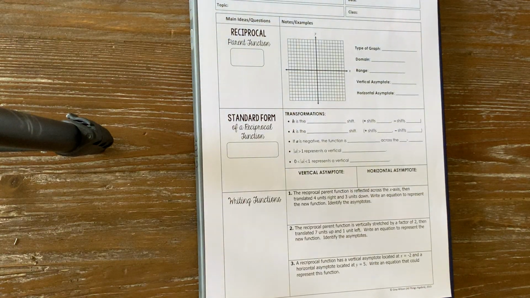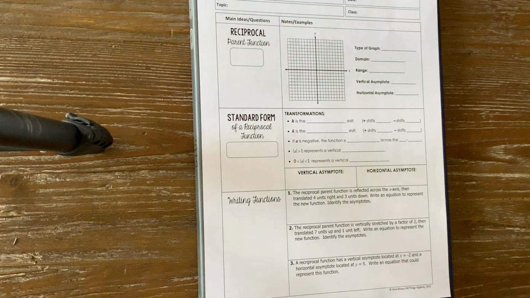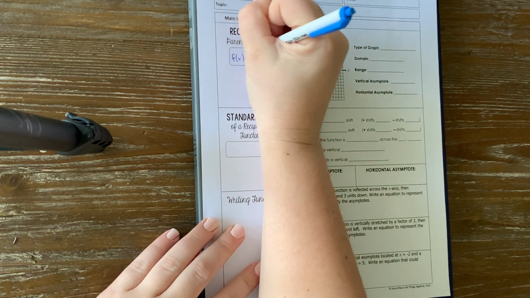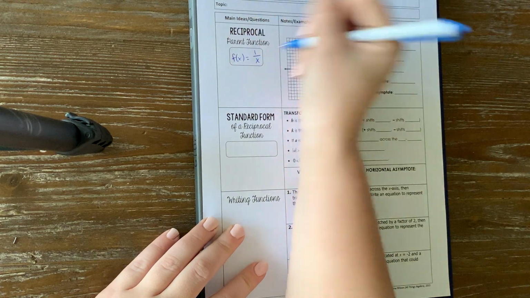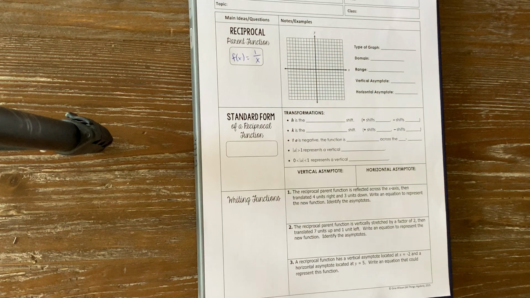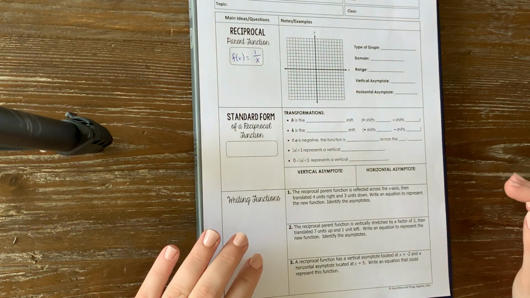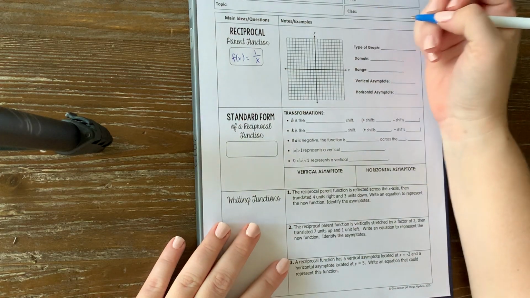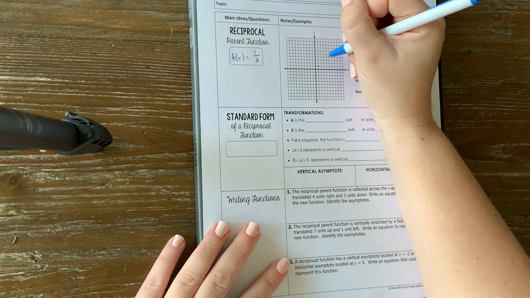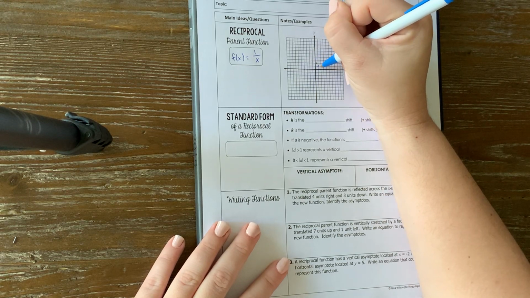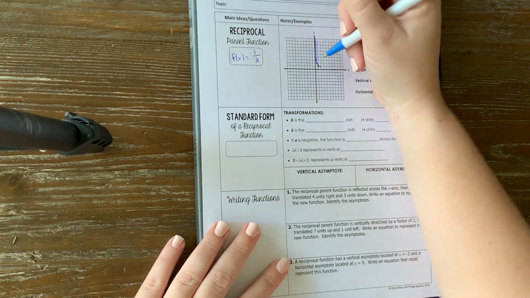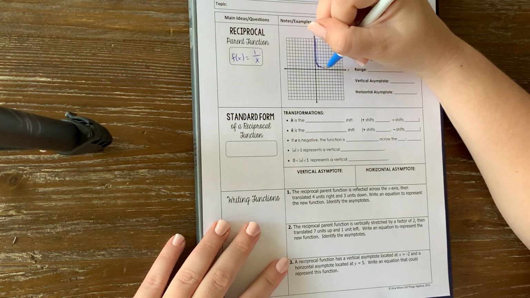Right, this video is over graphing reciprocal functions. The reciprocal parent function is f of x equals 1 over x. If you were to graph that on your graphing calculator, it would look kind of like this. You have points here, here, here. This is not going to be exact, but it's going to look something kind of like this.